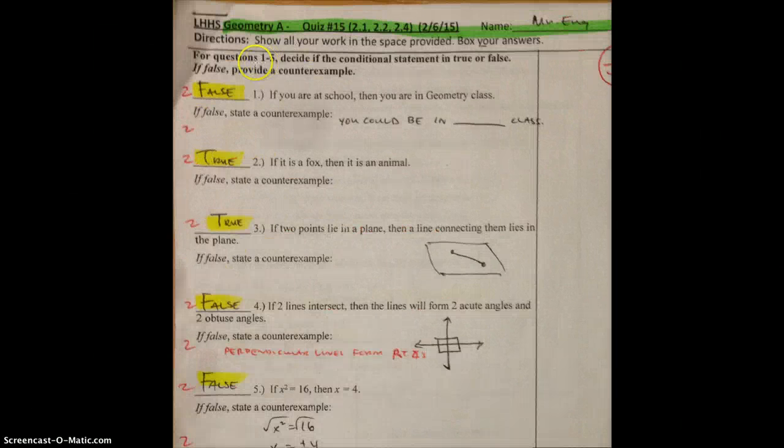I'm going over the Geometry Day quiz number 15 that was on February 6, 2015. This quiz was out of 41 points. For questions 1 to 5, decide if the conditional statement is true or false. If false, provide a counterexample.